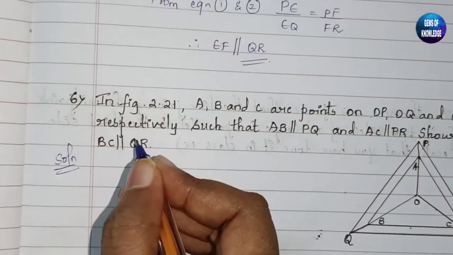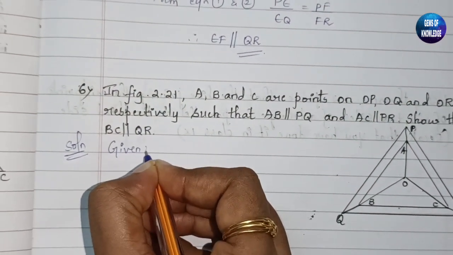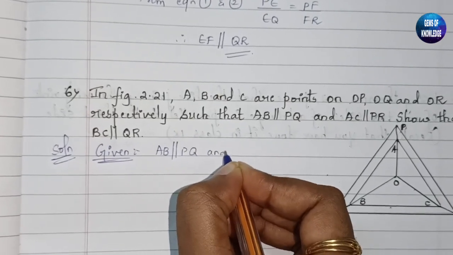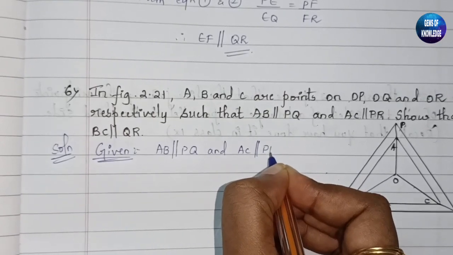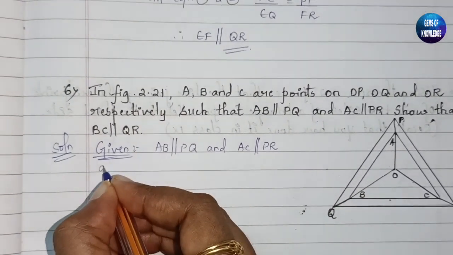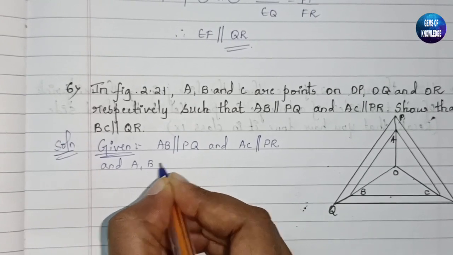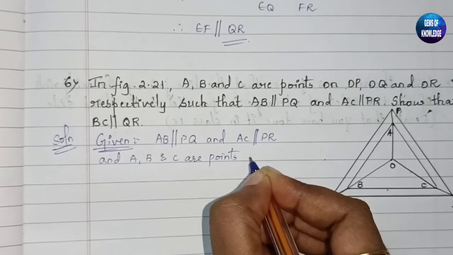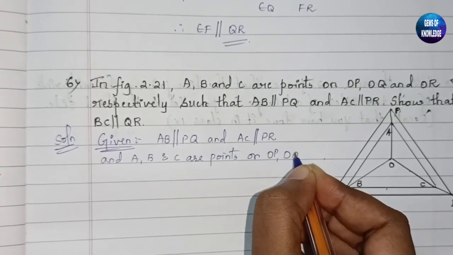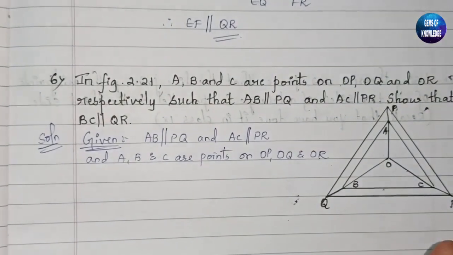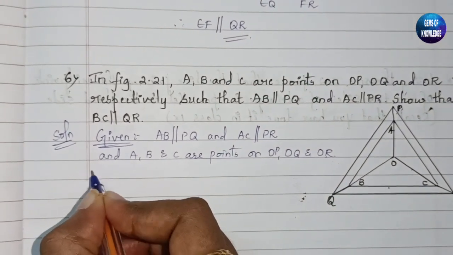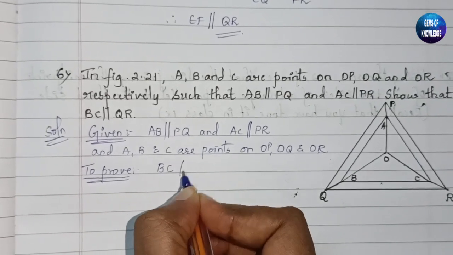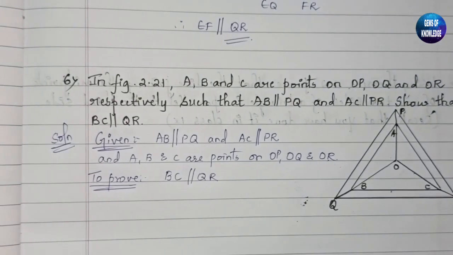Given: AB is parallel to PQ and AC is parallel to PR. They have already given this. And one more thing they have given, that A, B and C are points on OP, OQ and OR. Okay, this is given. Now what we need to prove? We need to prove that BC is parallel to QR. This is what we need to prove.